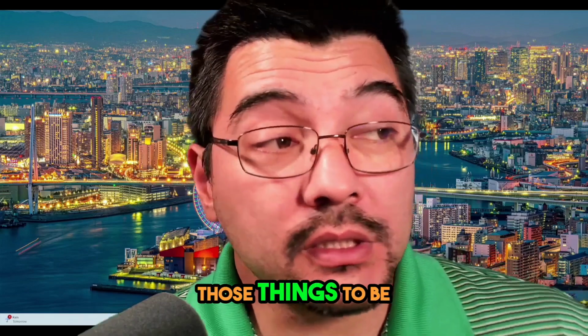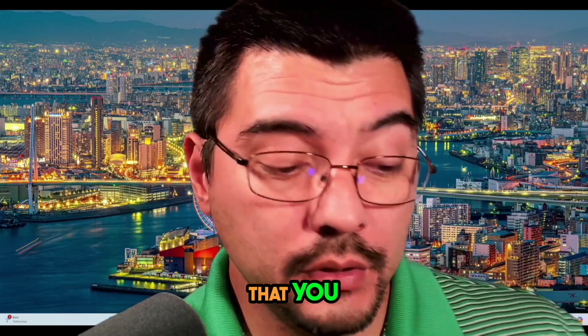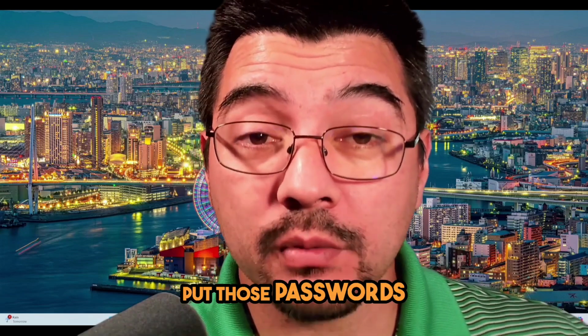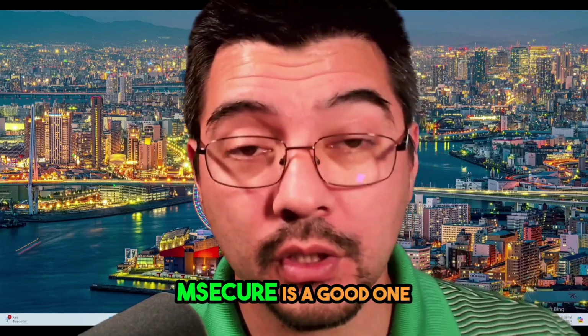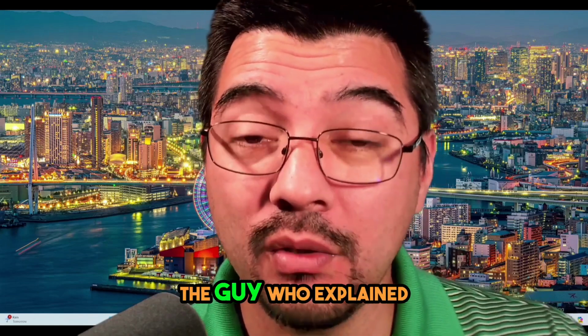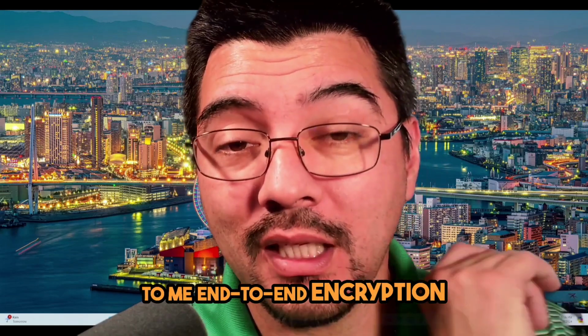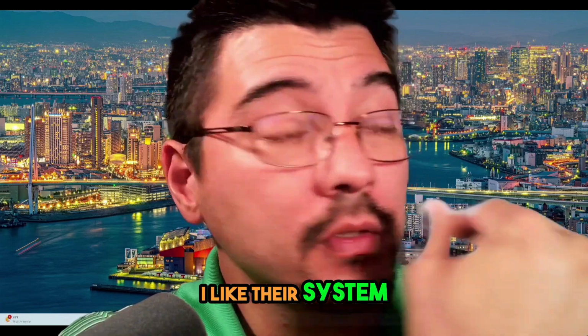You don't want those things to be accessible by those companies, then make sure that you put those passwords in a third-party secured password wallet. MSecure is a good one. There was another one called Passkey. The guy who explained to me end-to-end encryption, he is the CEO of Passkey. I like their system. It's very simple.